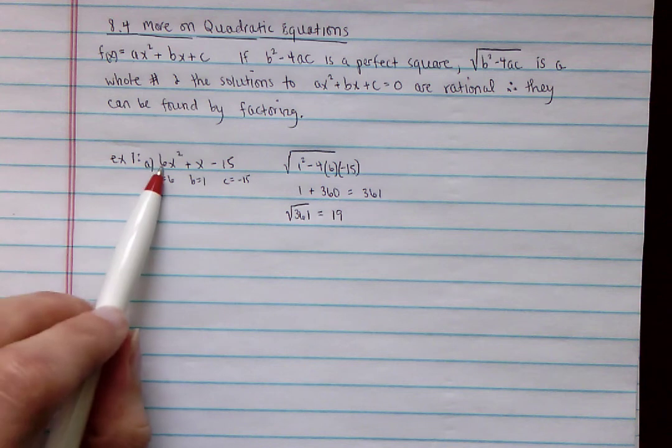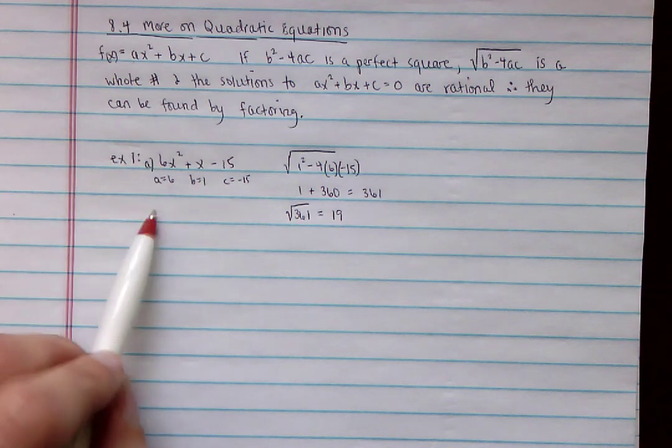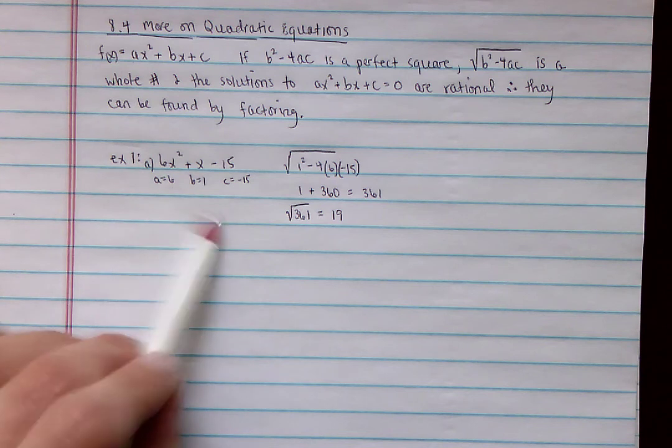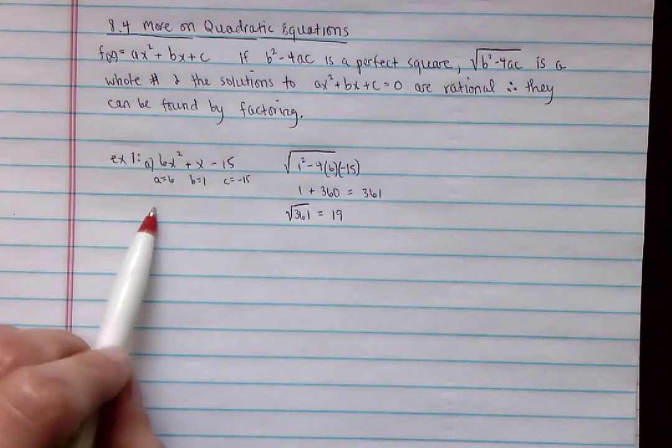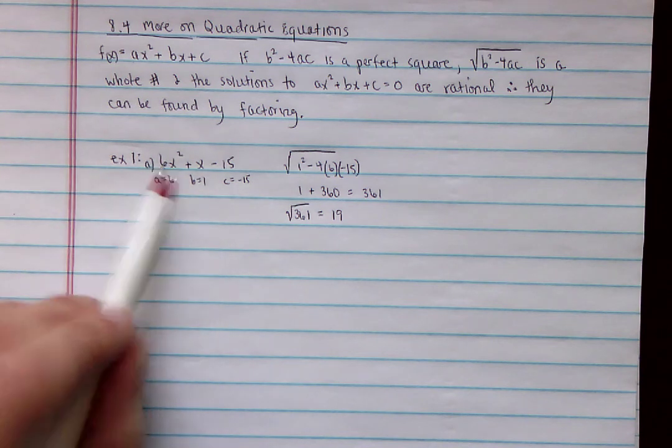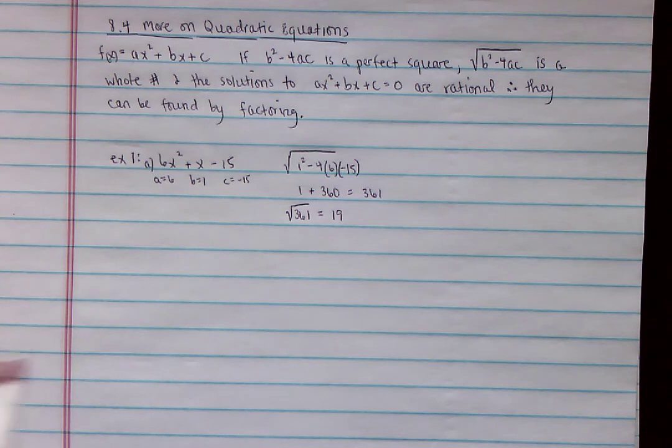Okay, you can also do a trial and error thing where you try to guess what the two leading terms are, whether it's x and x, or a 1x and a 6x, or you can try different combinations. But so this one can be factored.